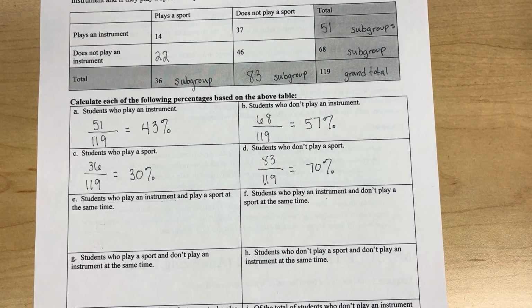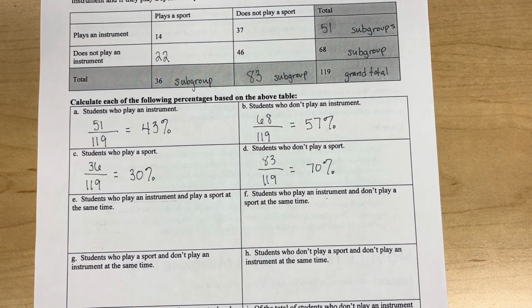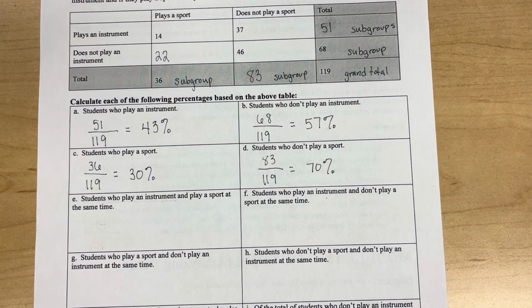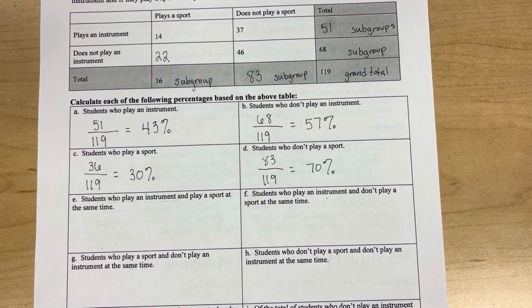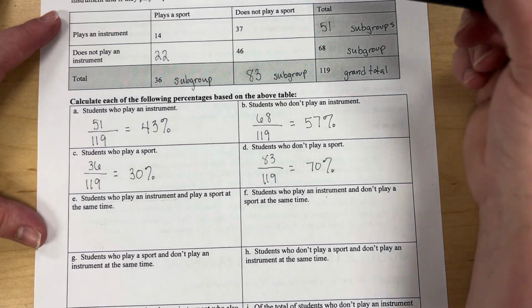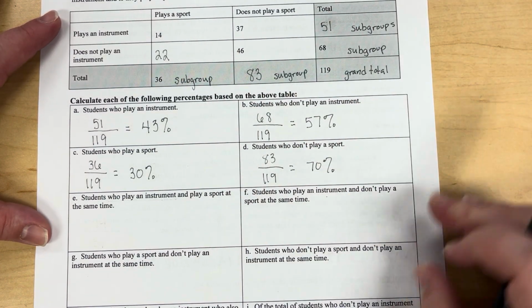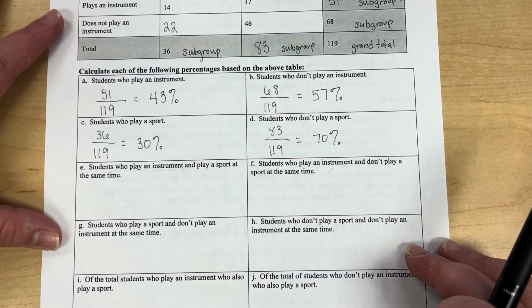Now we're going to change it up a little bit, and we are going to be focusing on students who do 2 things at once, but it's still going to be out of the grand total. Okay, so we're no longer looking at the subgroup totals, and you'll see what I mean here in a second.